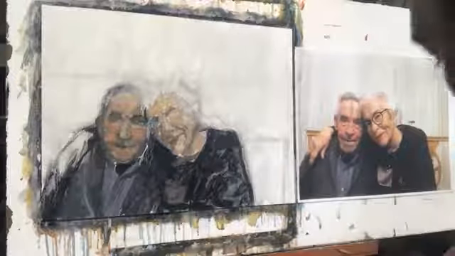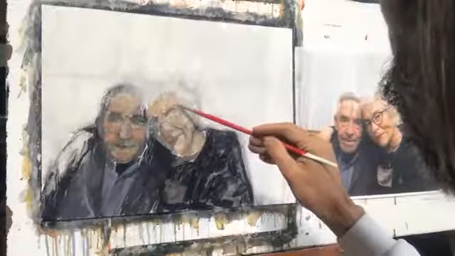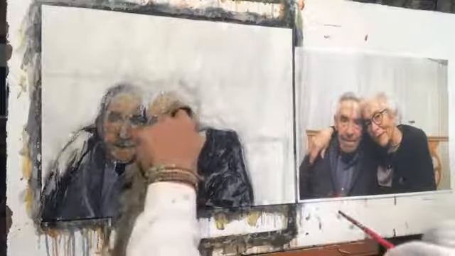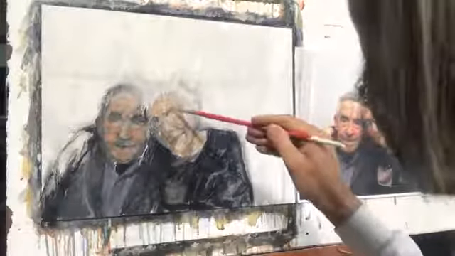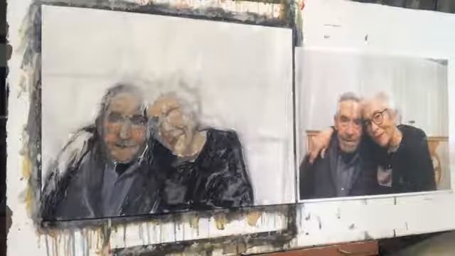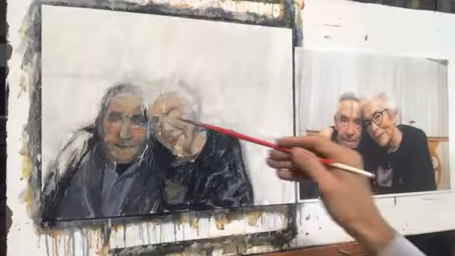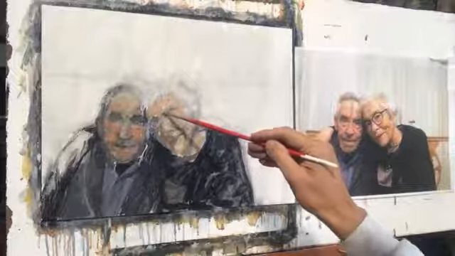Okay, I'm not happy about that one, but that's okay, because oil painting is amazing and will allow me to make whatever adjustments. I was right about the eyebrows. Be careful with how dark your eyebrows or the eyebrows of the figure are, because I just made them too dark.